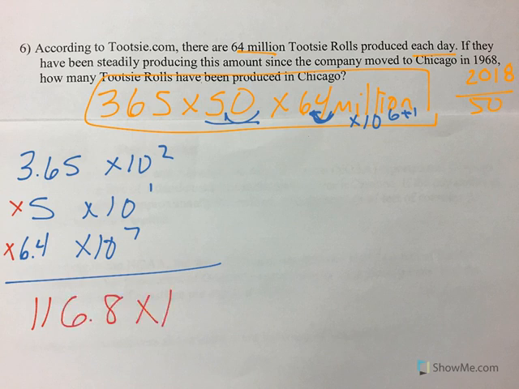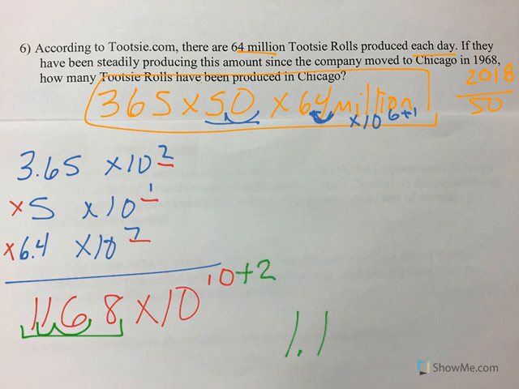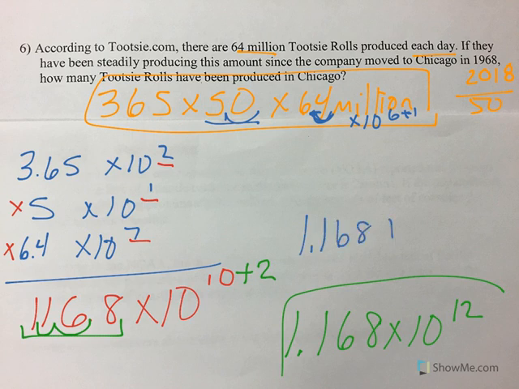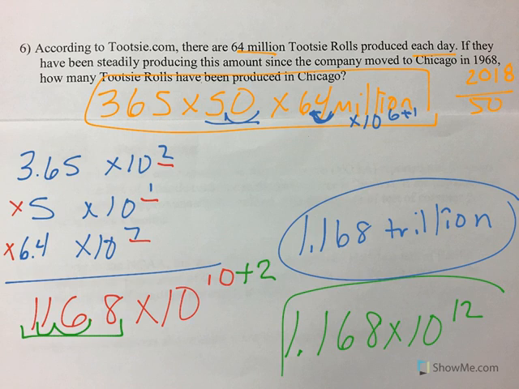Which gives me 116.8 times 10 to the, I add my exponents, and I get times 10 to the 10th. Well, remember, this is a big number because it's greater than 10. So I have to move it 2 places, and if I move it 2 places on a big number, my exponent gets bigger. So I end up with 1.168 times 10 to the 12th. And if you recall, 12th means trillion. So they produced 1.168 trillion Tootsie Rolls since 1968. Of course, this is an approximation.